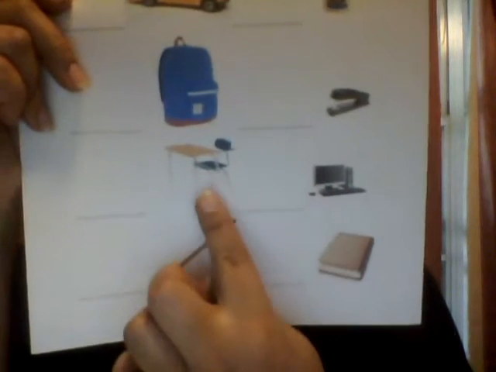Now, some advanced preparation by the teacher: decide which classroom items to include on the worksheet, and then create the worksheet, run off the correct number of copies, and have the answer key readily available. And then locate scales and various items. What I included on the worksheet is a glue bottle, school bus, stapler, backpack, computer, school desk, book, and pencil.